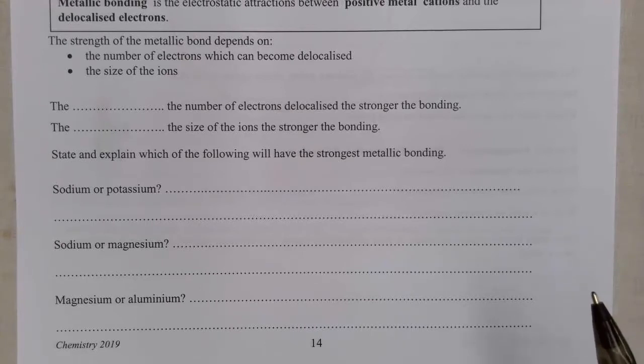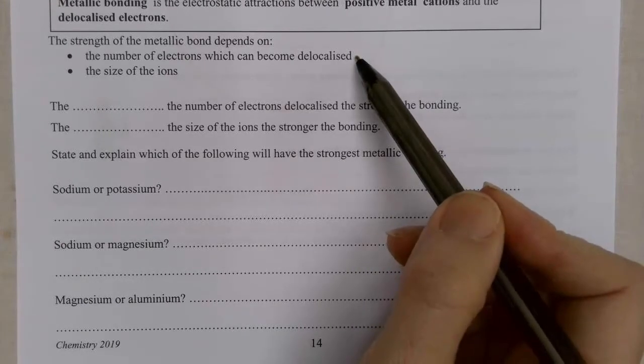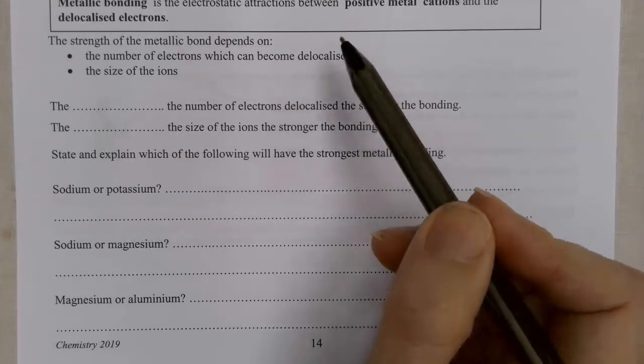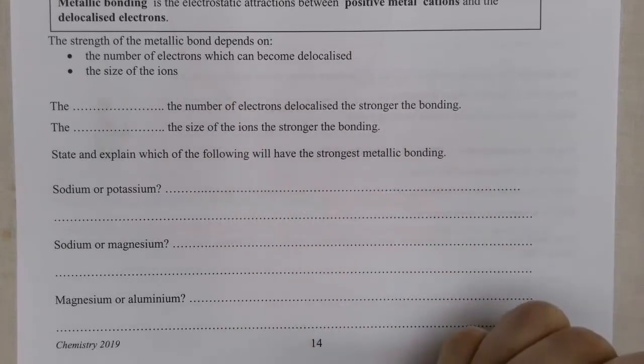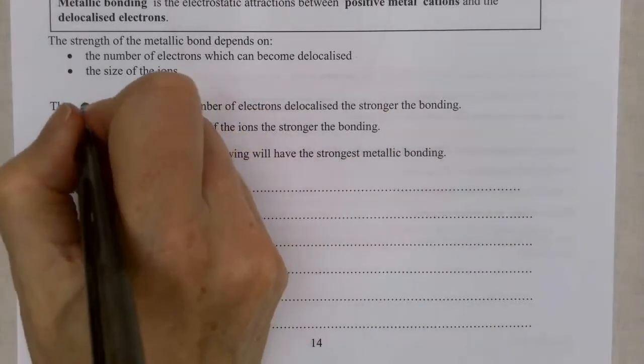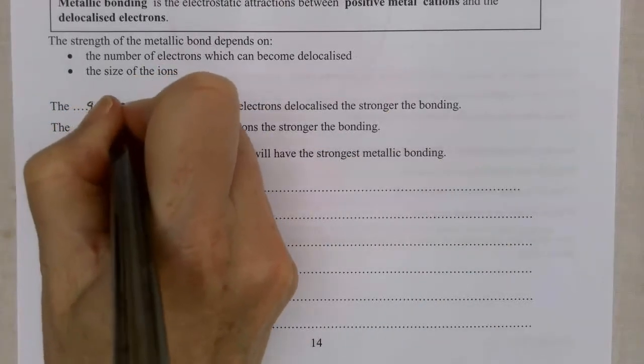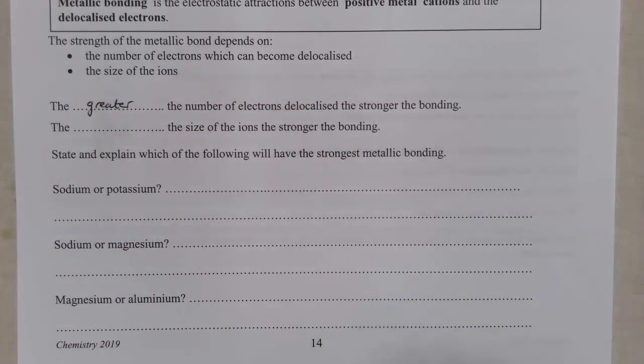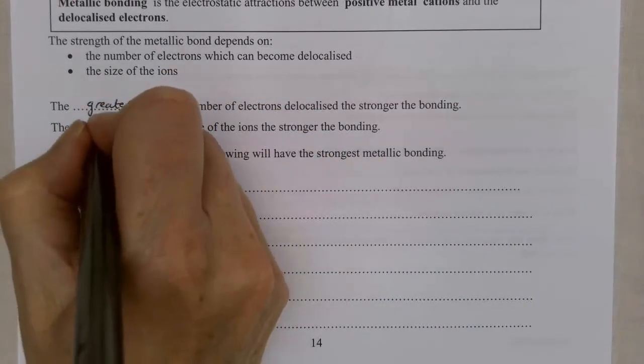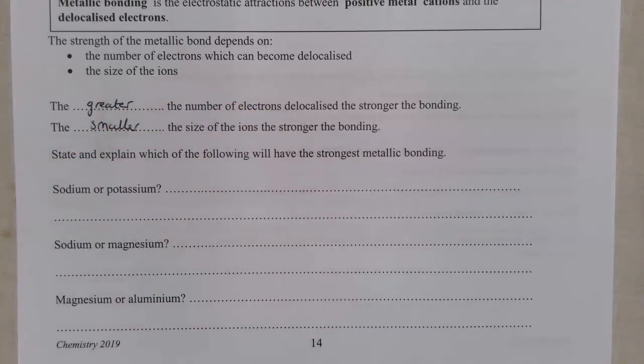In this case, the strength of the metallic bonding is dependent on the number of electrons which can be delocalized and also the size of the cations. So the greater the number of electrons delocalized, the stronger the bonding is going to be, and the smaller the ion, the stronger the bonding is going to be. We can use this to explain the difference in melting point between metallic elements.